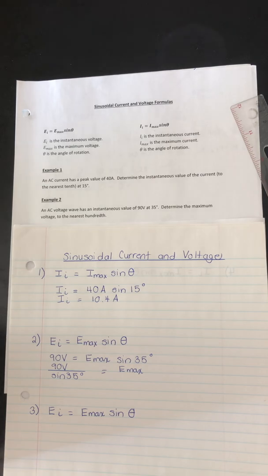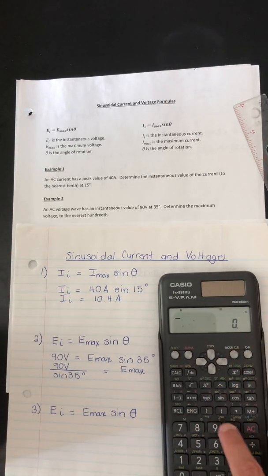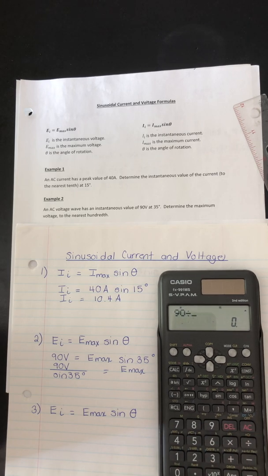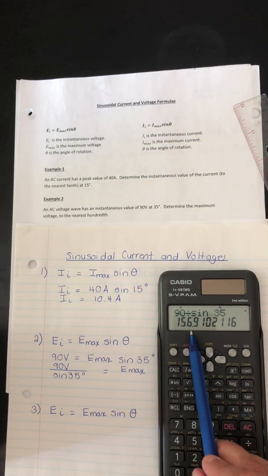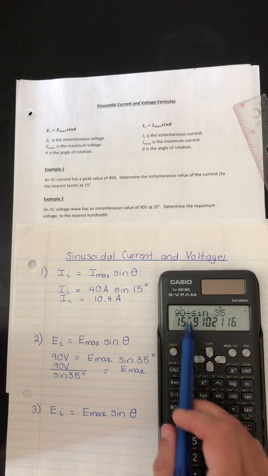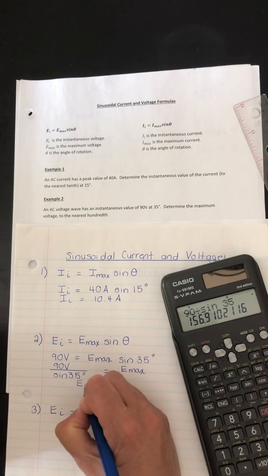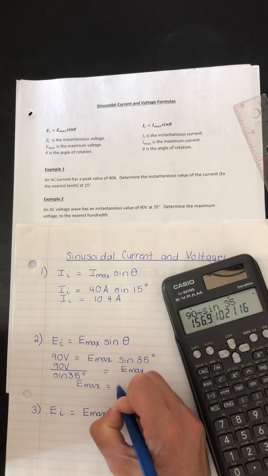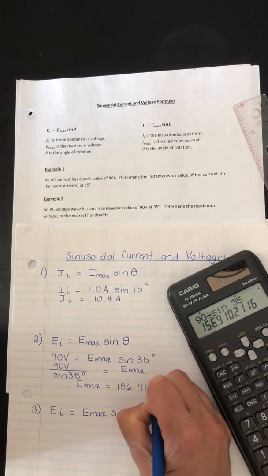Okay, so we're going to take out our calculator now and punch in 90 divided by the sine of 35. There's our answer. And we're going to round to the nearest hundredth. So to 2 decimal places, this is 156.91. So the maximum voltage, or the peak voltage, is 156.91 volts.